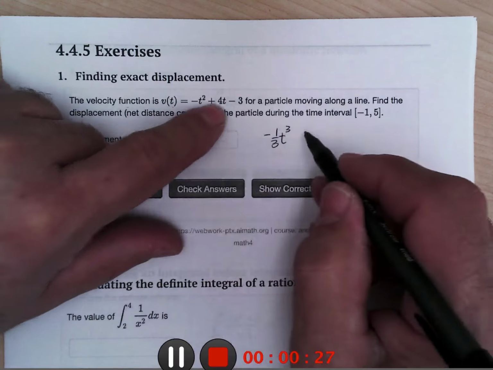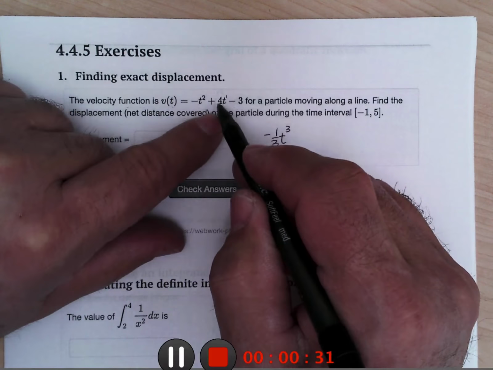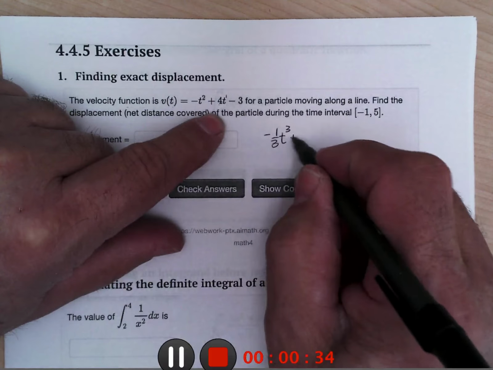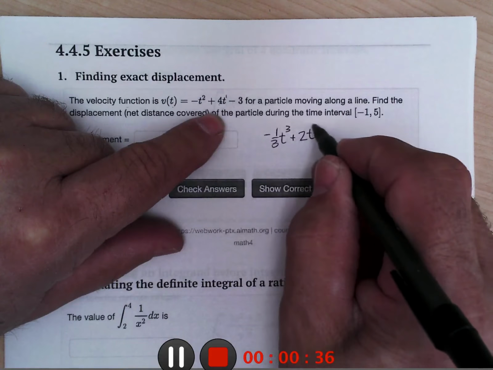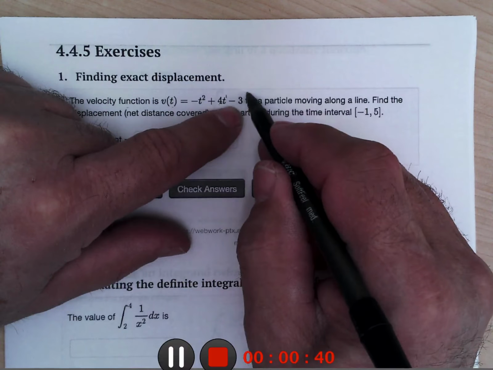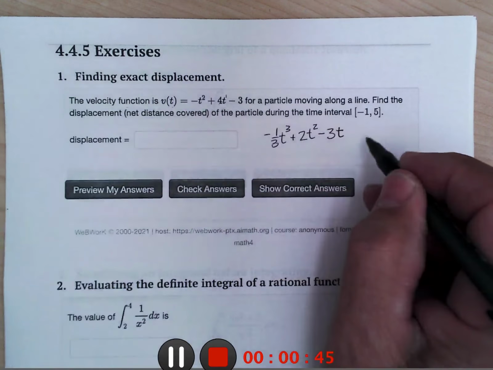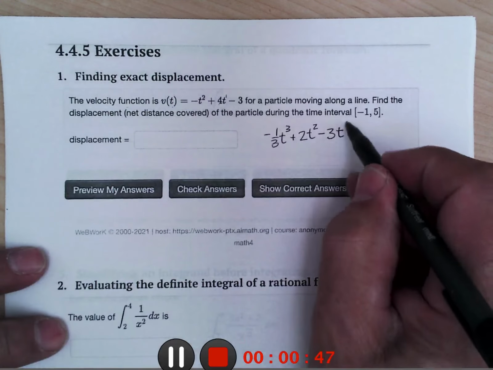If this is power 1, raise it by 1, that'd be 2, and divide by 2, so it'd be plus 2t squared. And this is t to the 0, so I raise it by 1 and divide by 1, and I get minus 3t. And I want to evaluate that from -1 to 5.